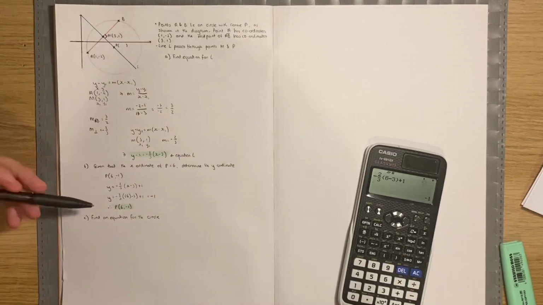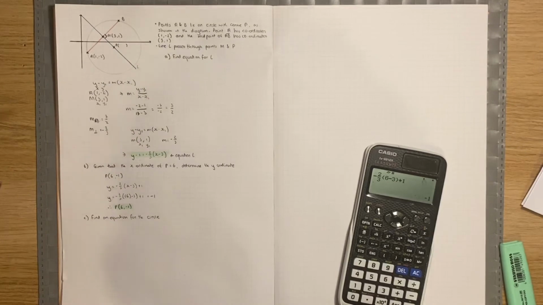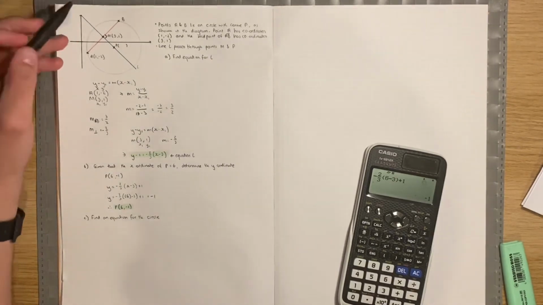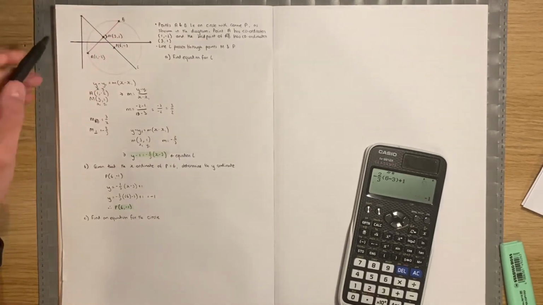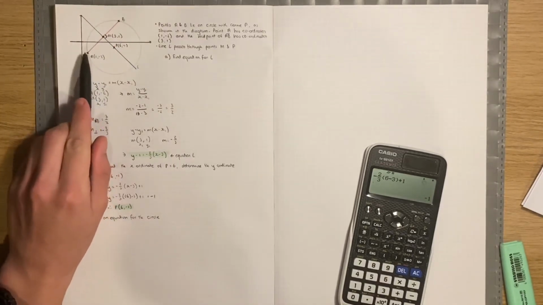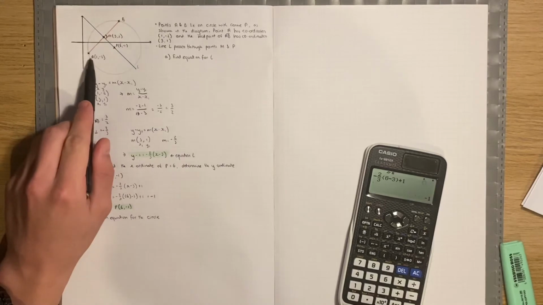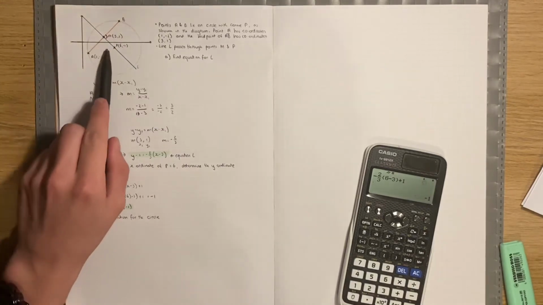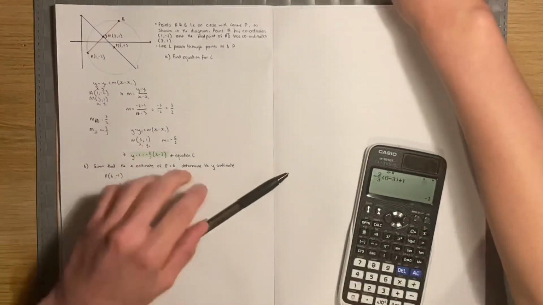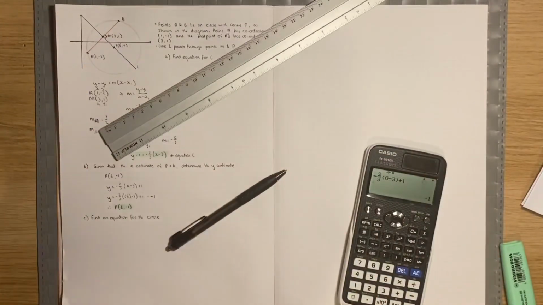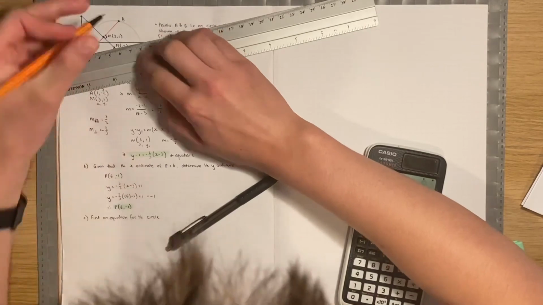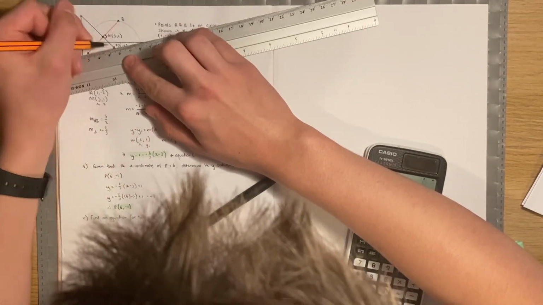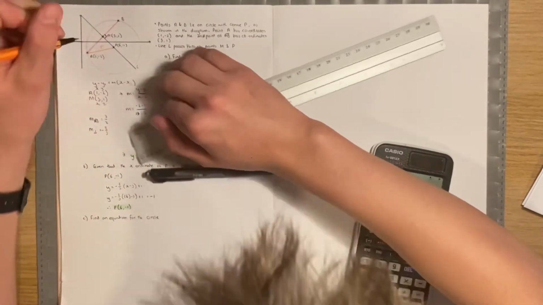Part C asks us to find an equation for the circle. So this is where it gets a little bit tricky, but it's going to be alright. So we know that point P has coordinates 6, -1. And we can also see that point A lies on the edge of the circle, on the circumference. So therefore, this line here must be its radius. And that's an important part for knowing the equation of a circle. So we can say this line is going to be R.